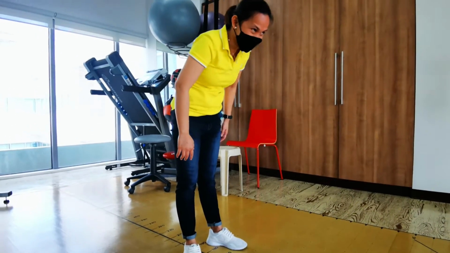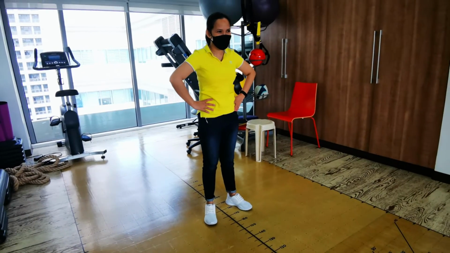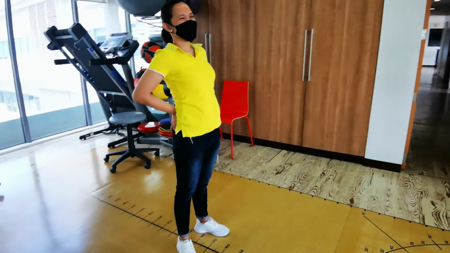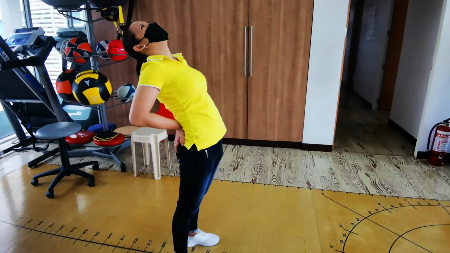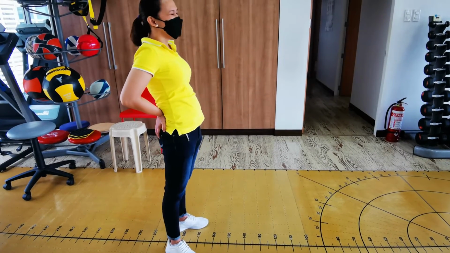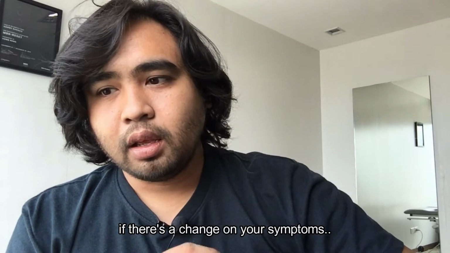Then coming back up, slowly extend your back by placing both hands on your butt cheeks, and try to bend backwards, and check if your symptoms increase or not. If your symptoms increase or decrease, there's a high chance that the foot pain that you feel is related to your back.